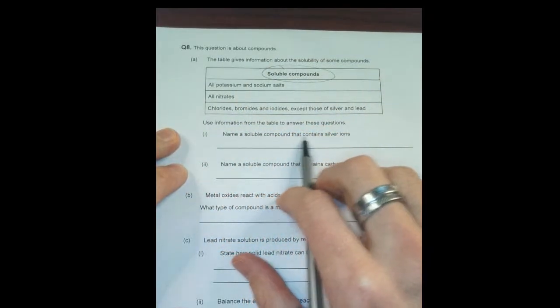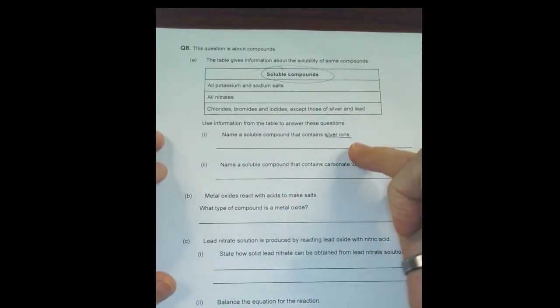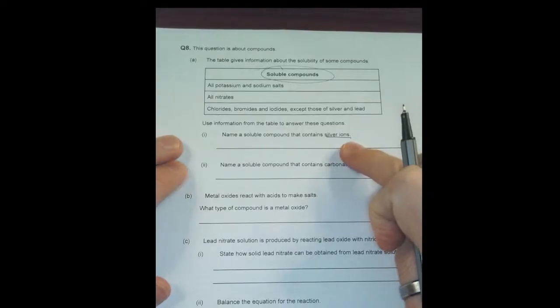Name a soluble compound that contains silver ions. I remember when this question came out and people struggled with this massively.